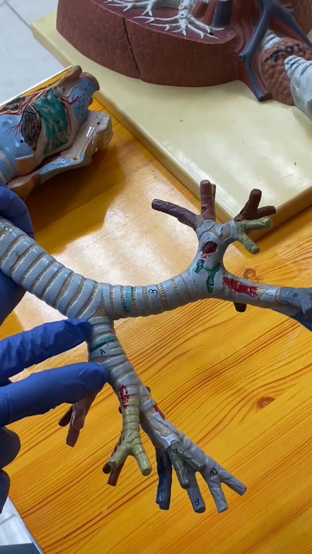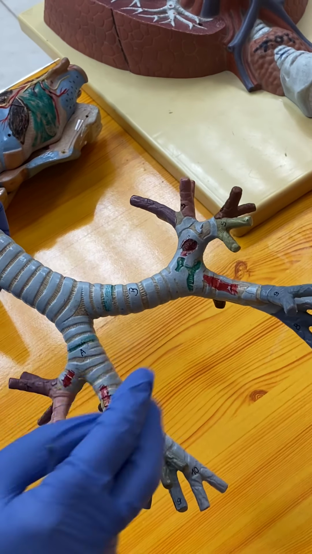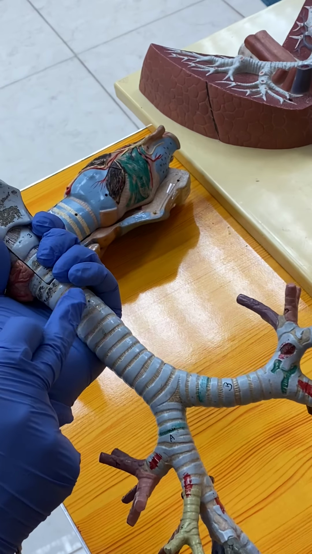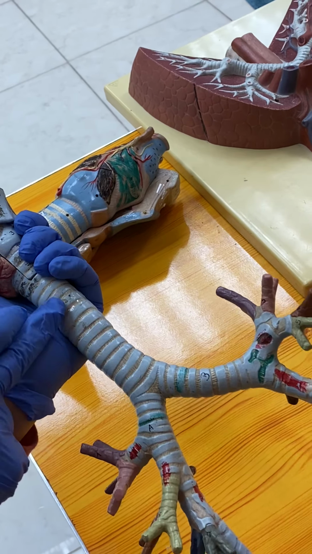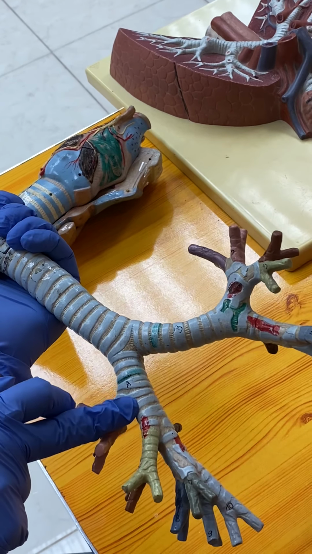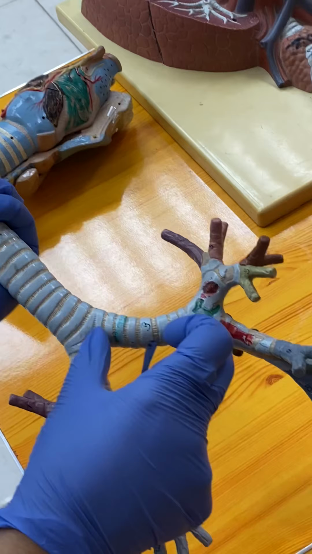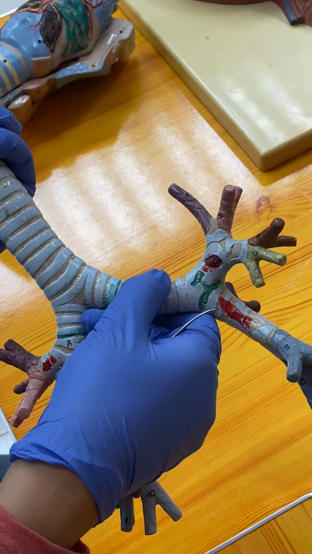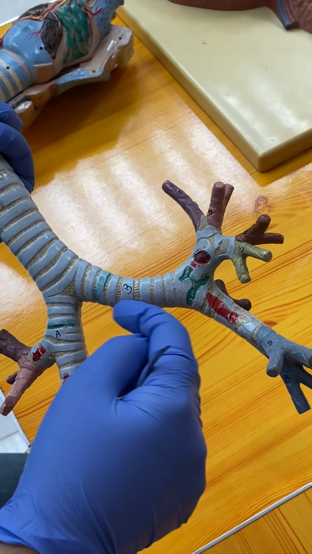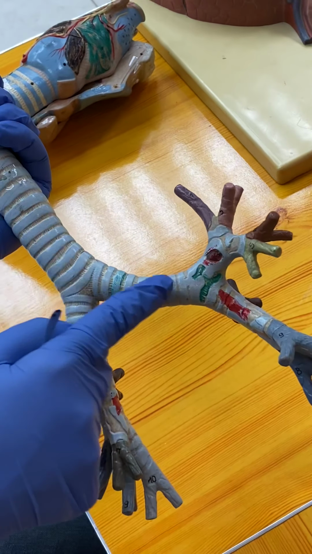The right one is shorter, it's wider, and it's in direct alignment with the trachea. So any foreign body which is inhaled will be found lodged in the right bronchus. The left one is longer, it is narrower, and it's more obliquely placed in relation to the trachea.